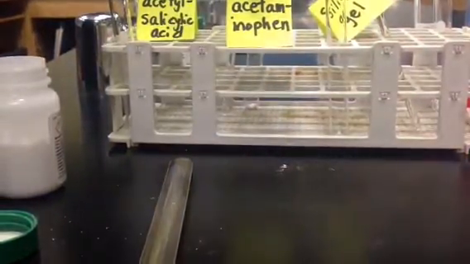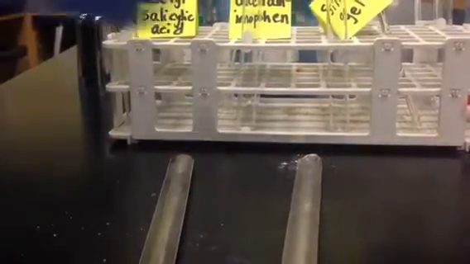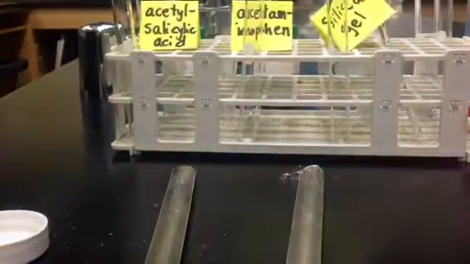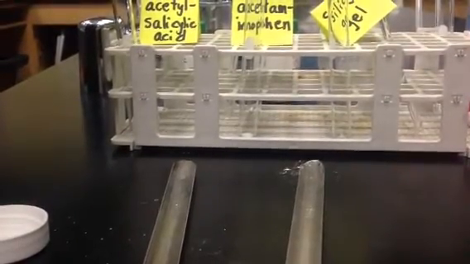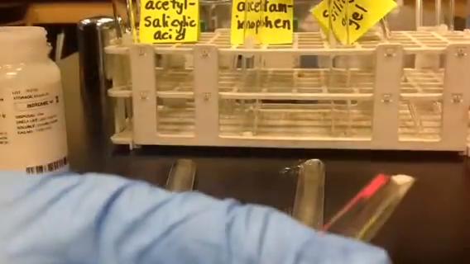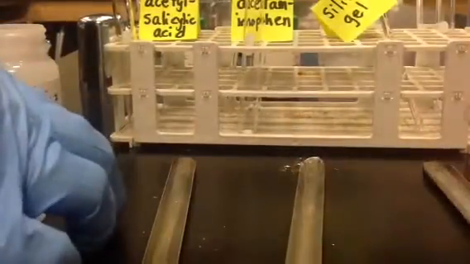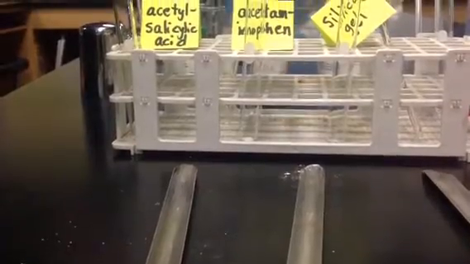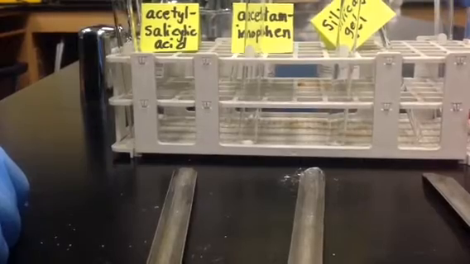The reason is because if you use too much, it takes too much of the solvent to get it to dissolve. All we're trying to do is put enough in there where we can see, is it dissolving in the solvent, yes or no. And the last one is the silica gel. And we're going to use about that much of the silica gel. So when you have a very small amount of the component, we're going to add the ethyl acetate as our solvent.